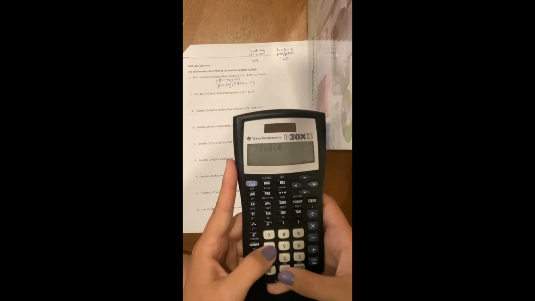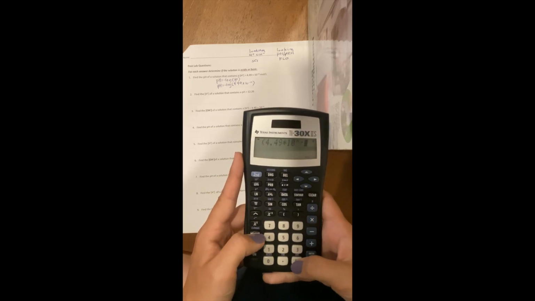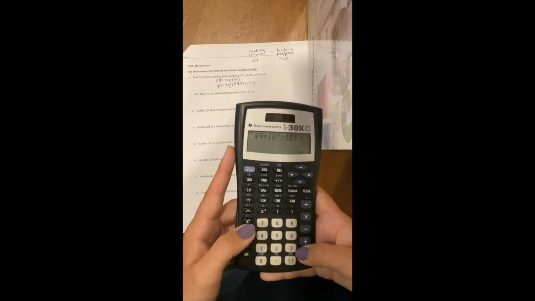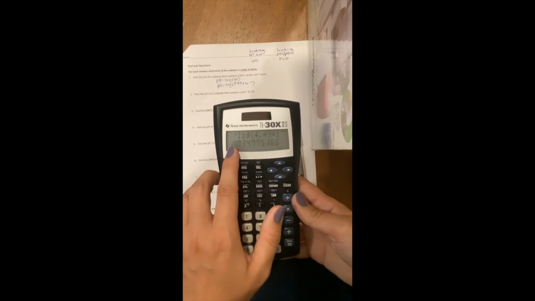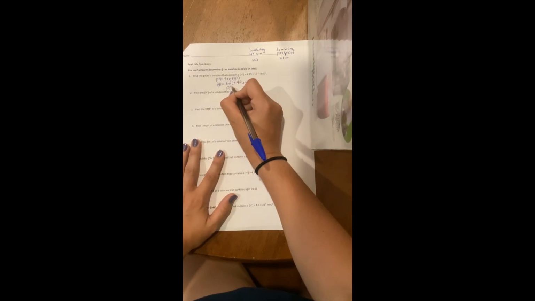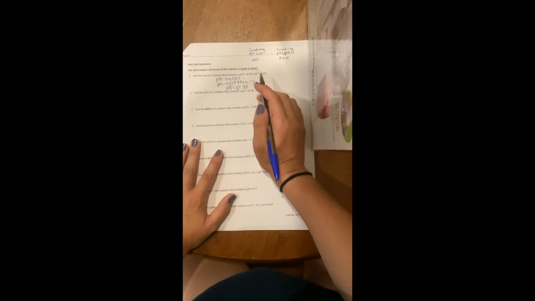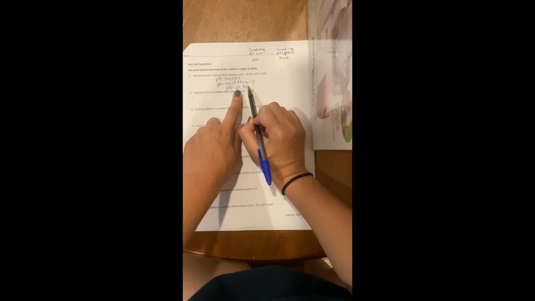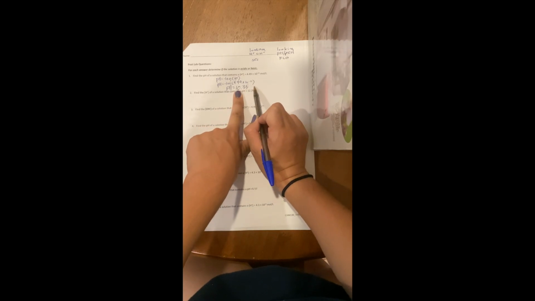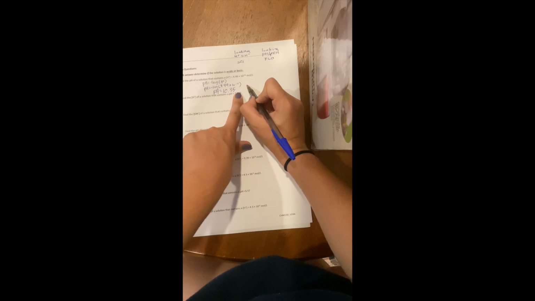So 4.49 times 10 to the negative 11. All right. I'm going to round just 2 digits after the decimal here. So 10.35. That's my pH. All right, so if I want to determine if this is acidic or basic, I can do that because with the pH, 0 to 6.99 is acidic. This is above that, so this is going to be basic.